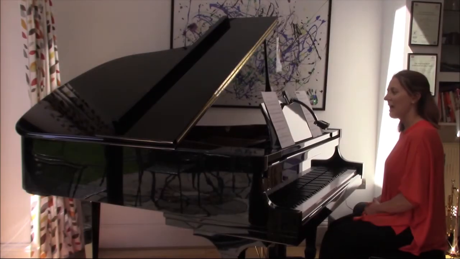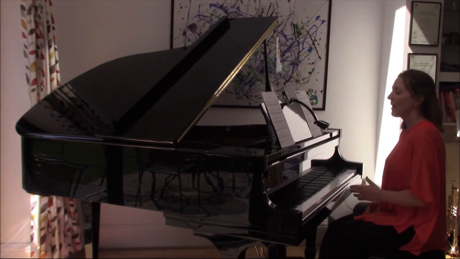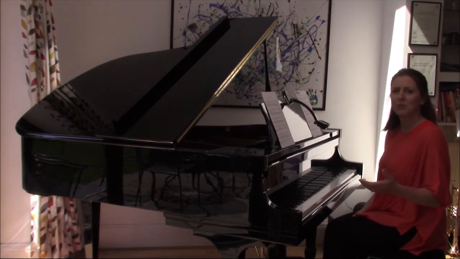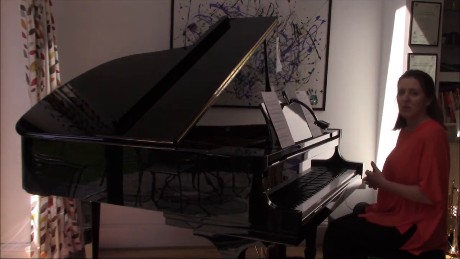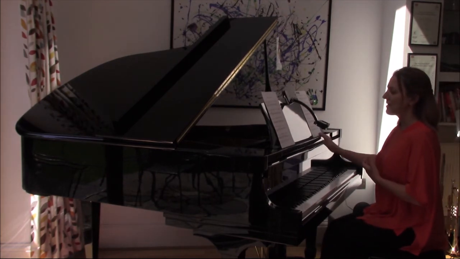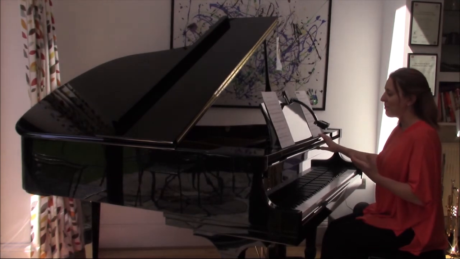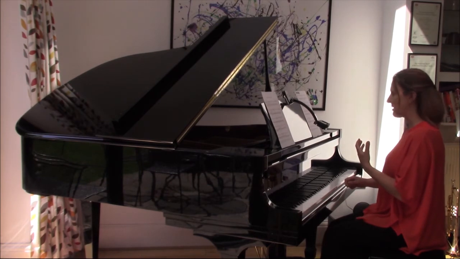Now, Pachulski doesn't mark rubato in the score at all, and yet given the time that this was written and the style of this piece of music, to play it without rubato would feel most unmusical, really. And as the music builds in intensity, so too you can move with the tempo. We'll just play this middle section where it really reaches the climax.